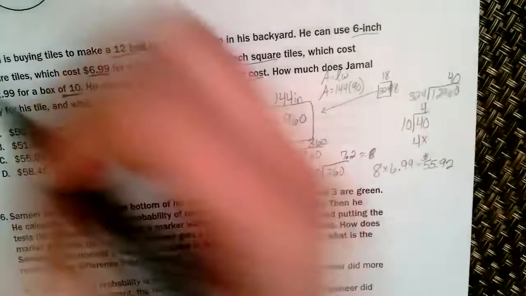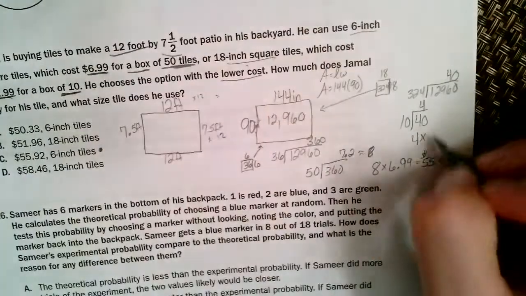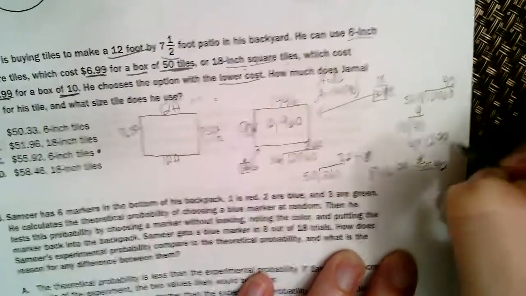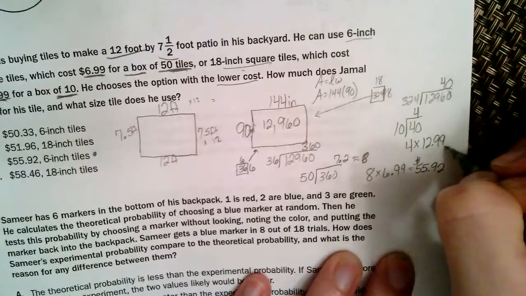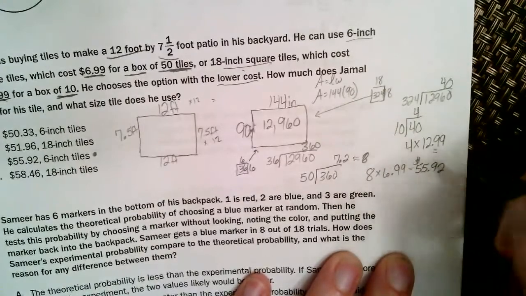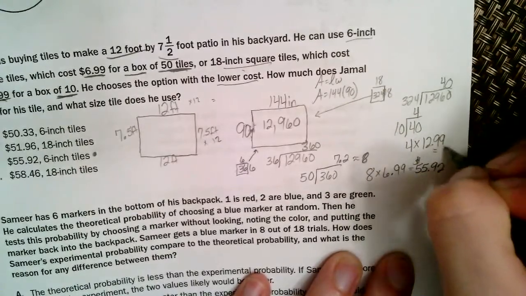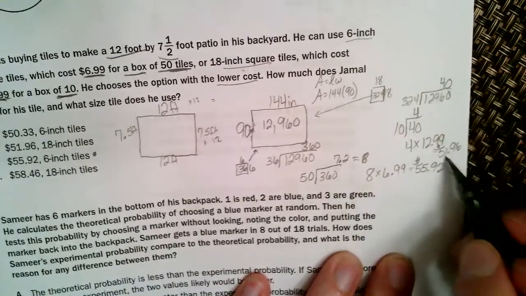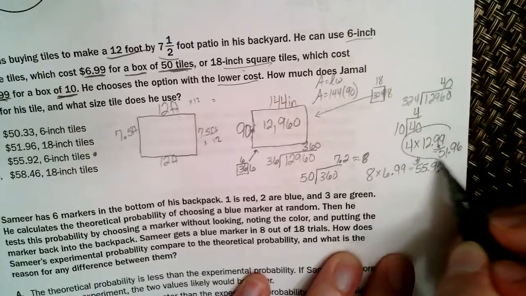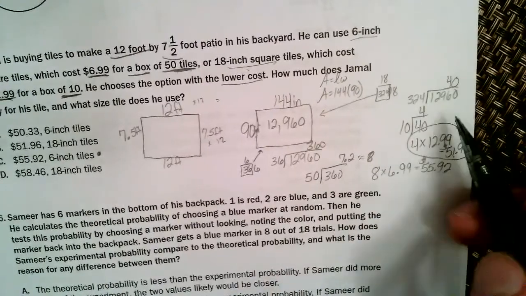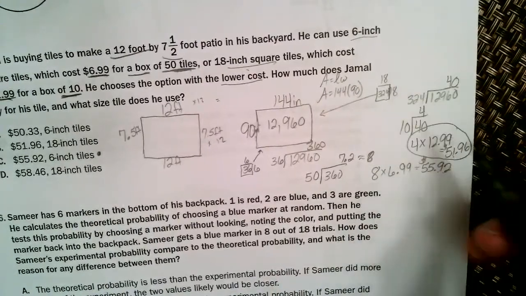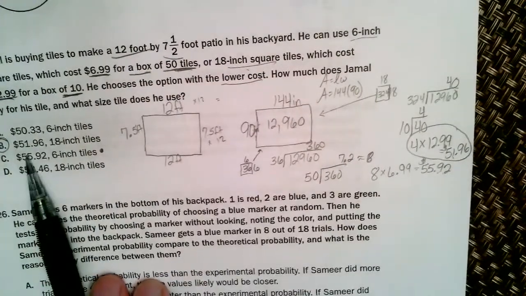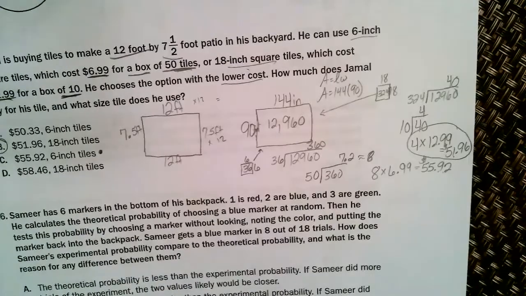And each of those boxes costs $12.99. So I'm going to do 4 times $12.99, and that's going to give me a total of $51.96. Okay, so now I want to compare my two prices. This is my lowest price here, and this is for the 18-inch tile. So my answer is going to be B, $51.96 for the 18-inch tiles.